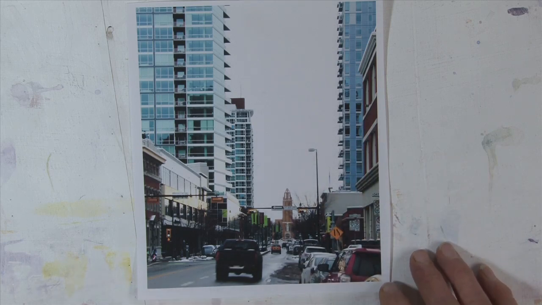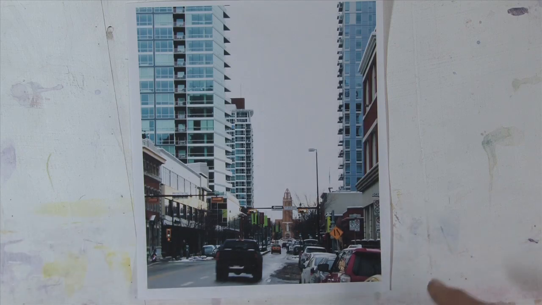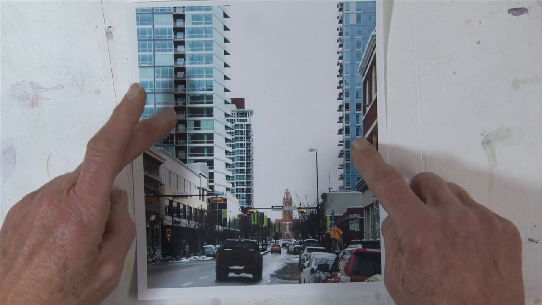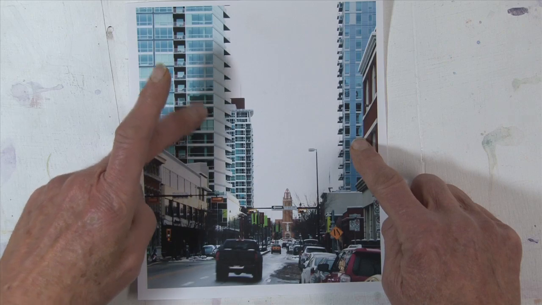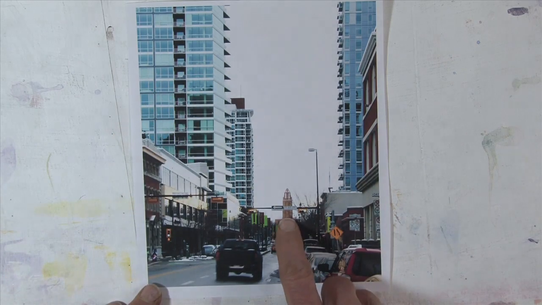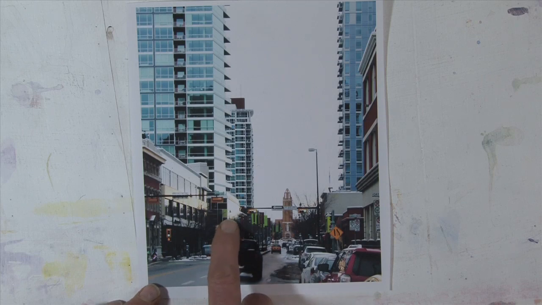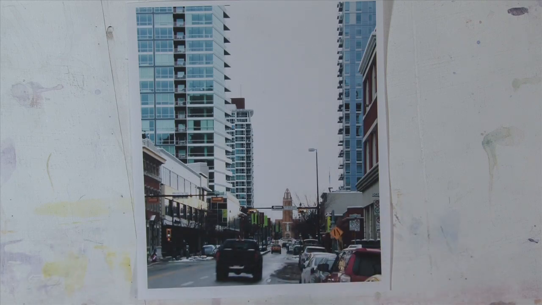Earlier this year I took another look at it, and I noticed it actually had a lot of the elements I liked. It does have nice, fairly interesting buildings on the side. It has a very nice shape at the end here, and this, which is a little hard to see in this photo, is a very colorful and fairly interesting section of this building. So it had quite a few of the elements. I don't worry about the arrangement of cars or the lack of people because I just make that up.